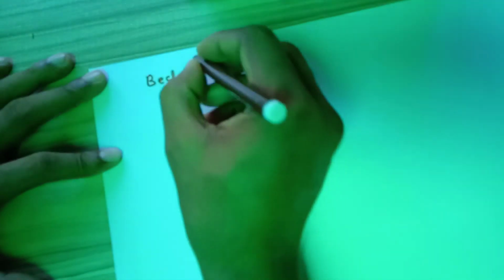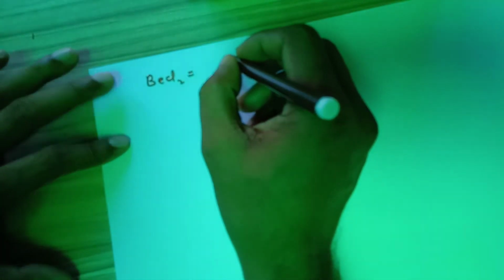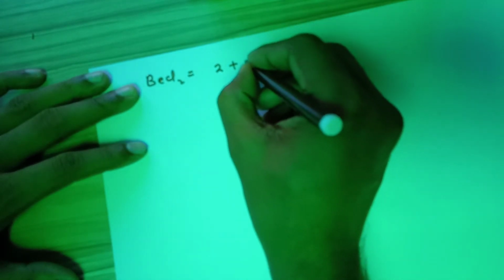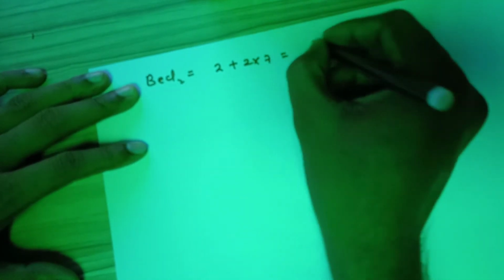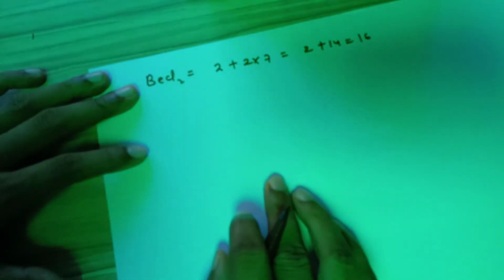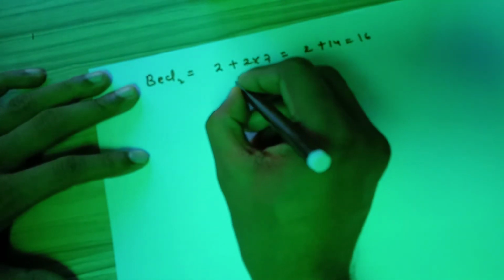We can take another example. Suppose we take BeCl2. Calculate the total number of electrons: for beryllium it is 2, and in chlorine there will be 7, so in total there will be 16. Now the electrons are more than 8, so it will be divided by 8.